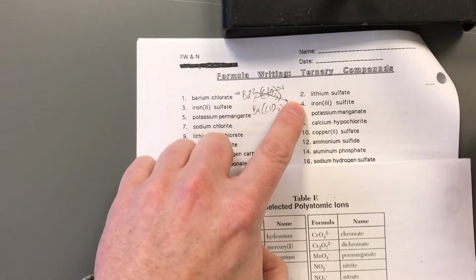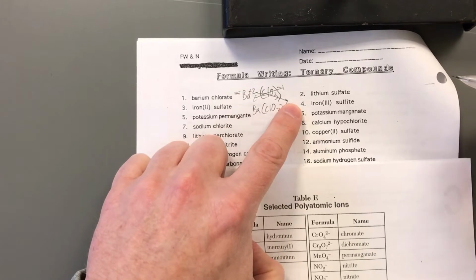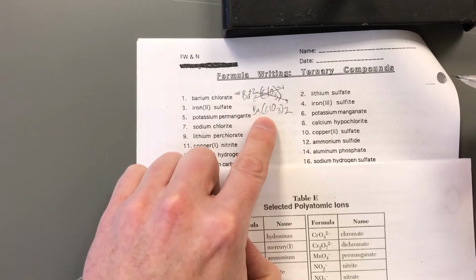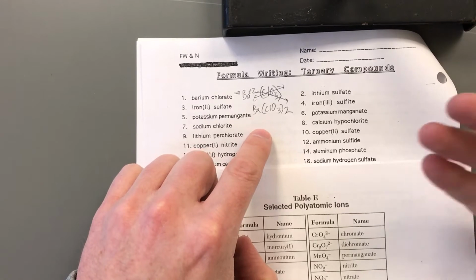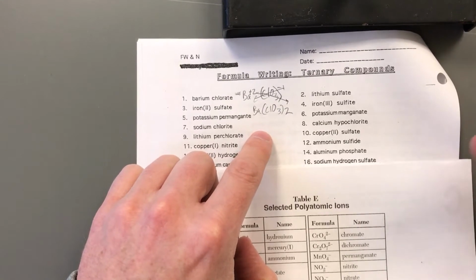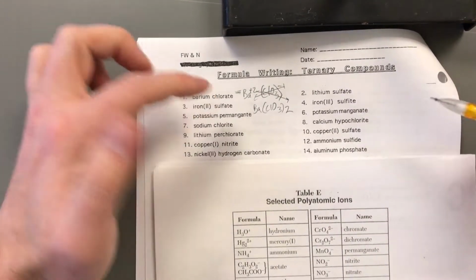Okay, I'm going to bring my number down. I don't worry about the charge, I just bring the number down. So my number 2 comes down and my 1 comes down, but I don't have to write the 1 because, again, it's kind of like in math class, you don't write 1x, you typically just write x if you're talking about an equation. And so just like we did before, we cross the numbers.